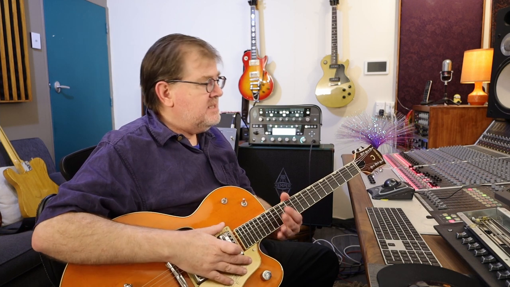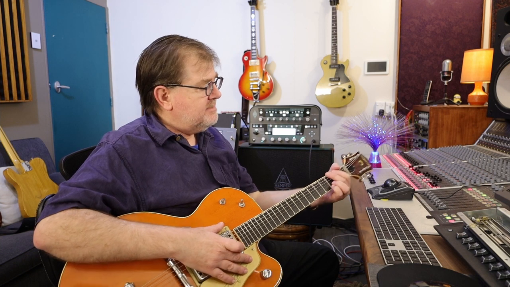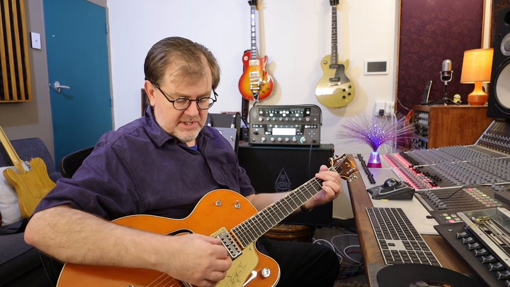So anyway, here is the sound of my amp that I've profiled. Same sound that's in the Quad Cortex and the Kemper.